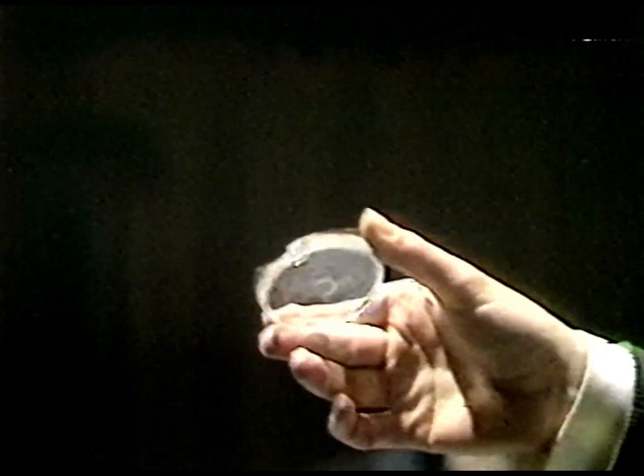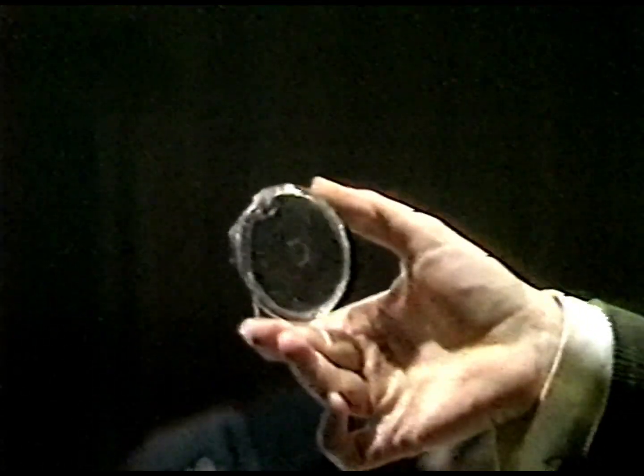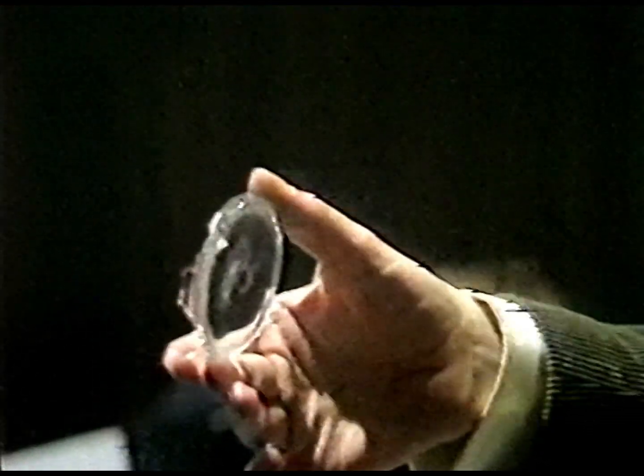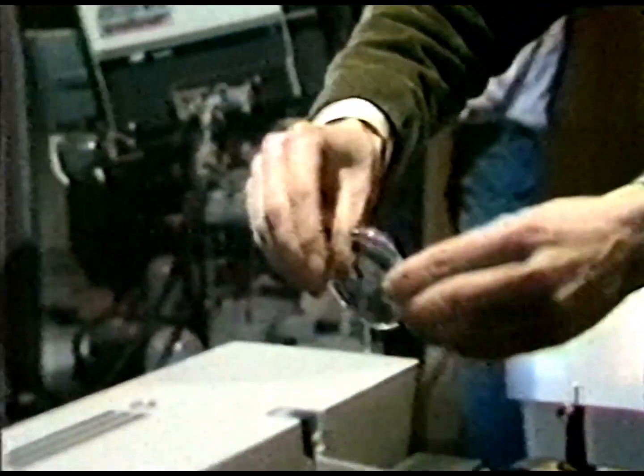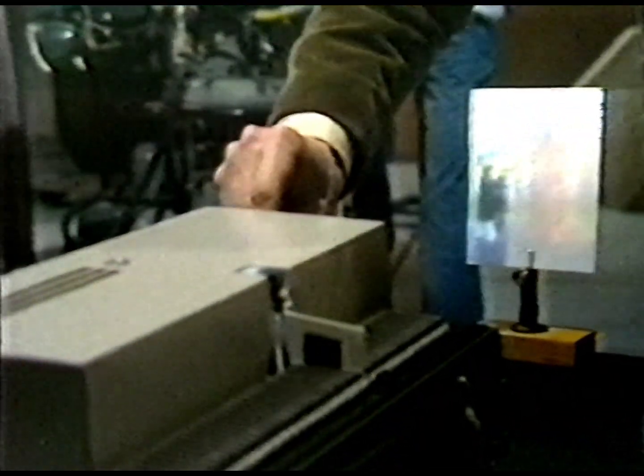The dictionary defines a lens as a lentil-shaped piece of glass that can concentrate or focus rays of light to produce an image. Although, hopefully, a little better than this. And it works as the result of a fundamental physical law.